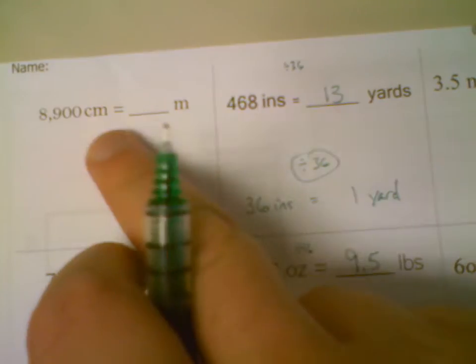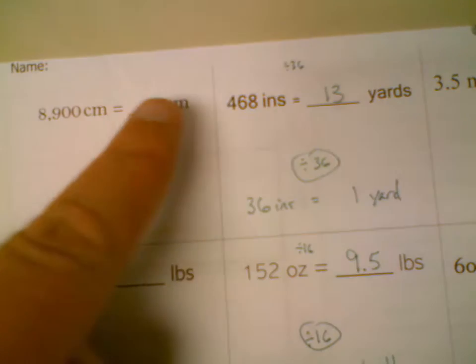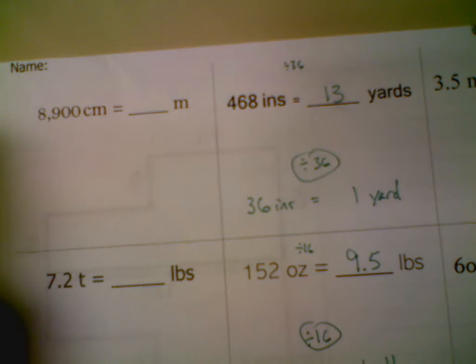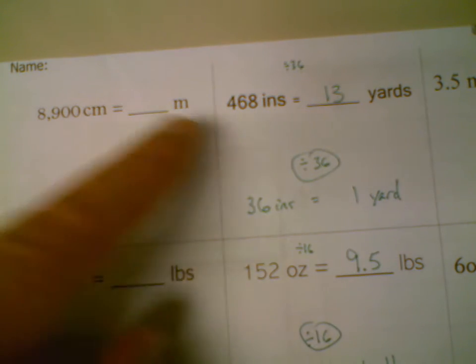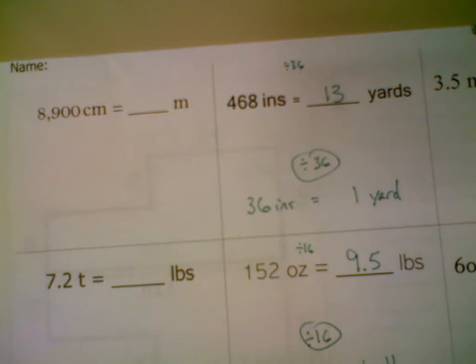hours to days or centimeters to meters. Sometimes these get a little confusing because there's centimeters, there's meters, there's millimeters, there's kilometers. So just make sure you have the right abbreviation or the right word, okay? All right, on the back.